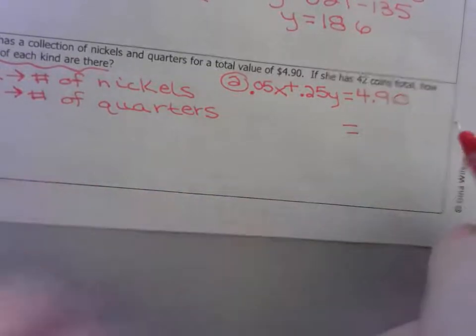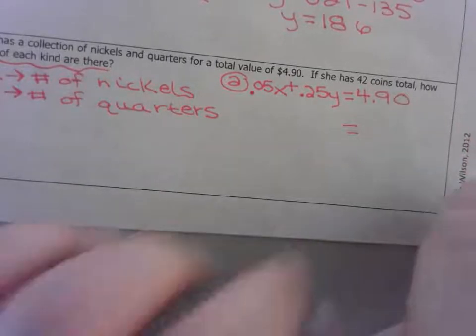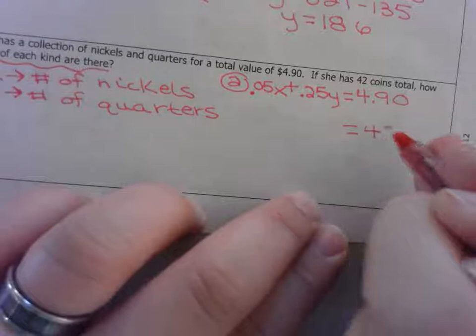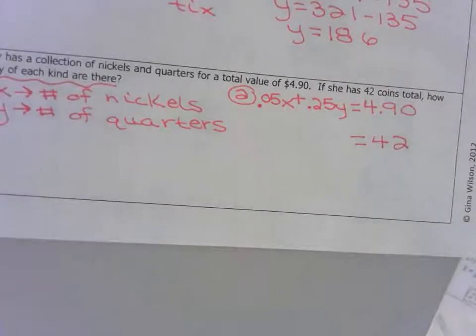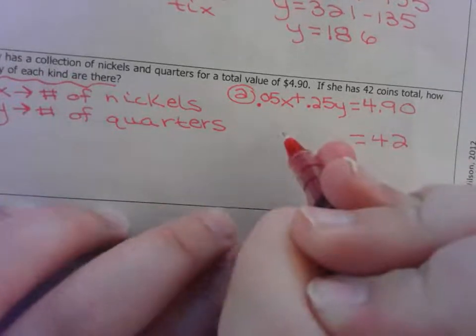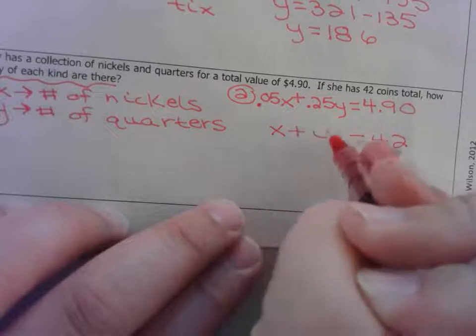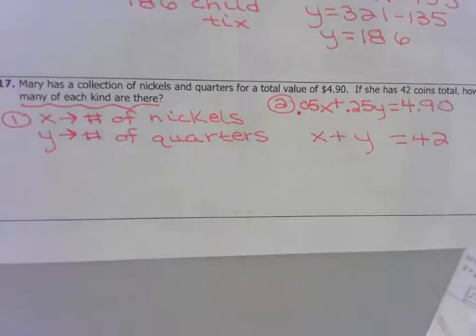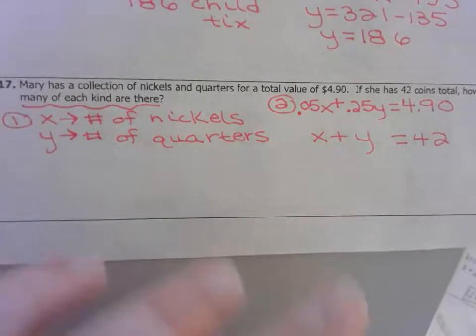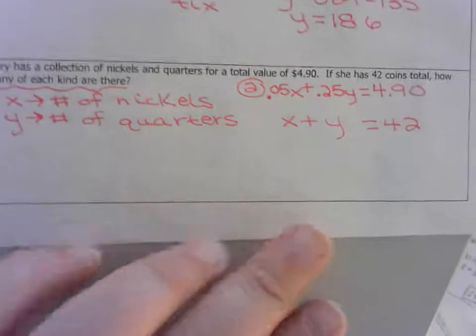Thank you, Sheldon. Okay, so look for another total. What's another total they give you? 42. Now that does not represent money. That represents how many. So what will my equation look like? X plus Y equals 42. That does not deal with the total amount of money. That deals with the total number. So you take the number of nickels, X, plus the number of quarters, Y, and that is 42. Since it's not dealing with money, you don't have to put money in front. Okay, substitution or elimination.